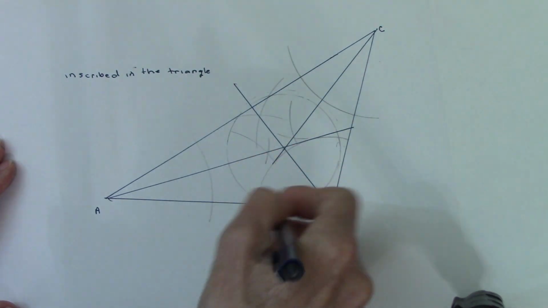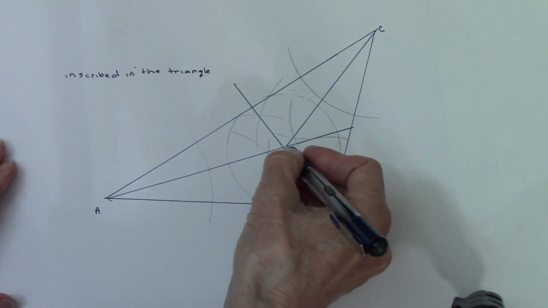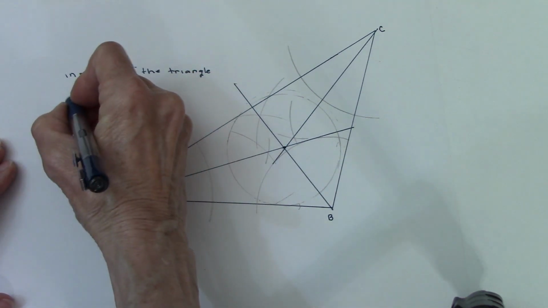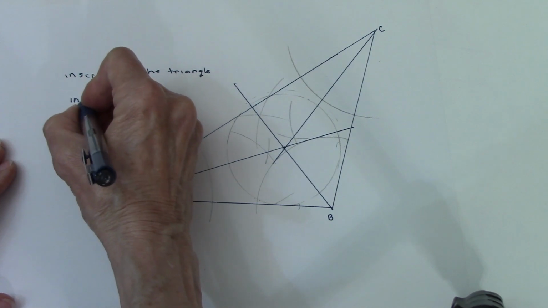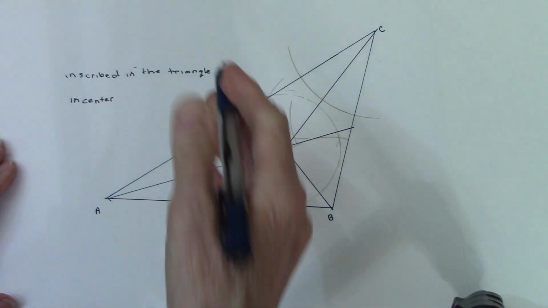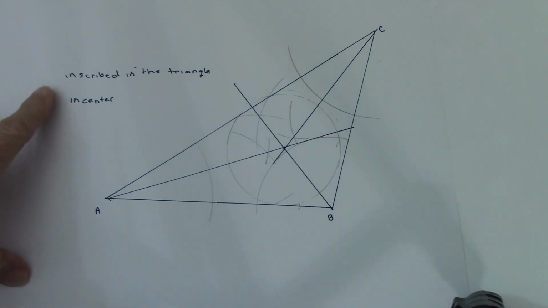So since the circle is inscribed inside the triangle, then the point of concurrency right there is called the incenter. It's the point where the three angle bisectors meet, called the incenter because it's the center of the circle that's inscribed inside the triangle.